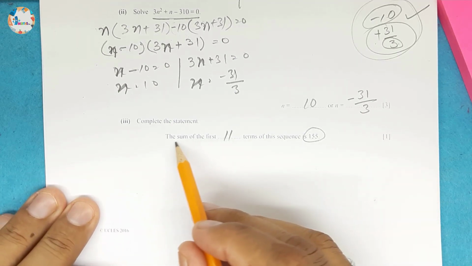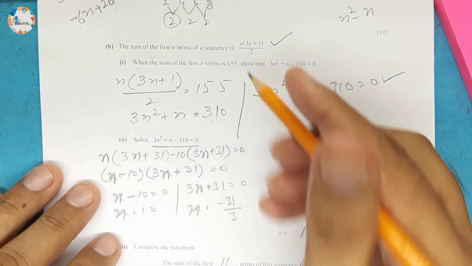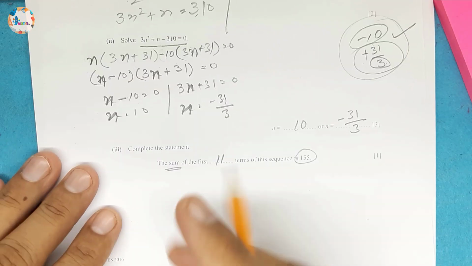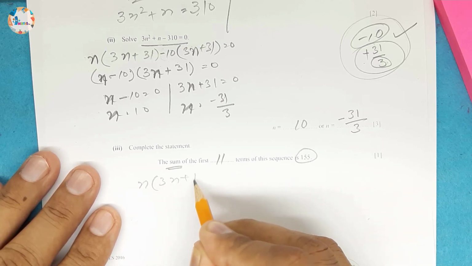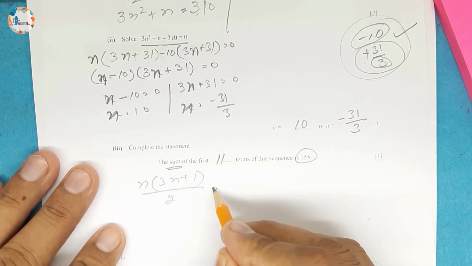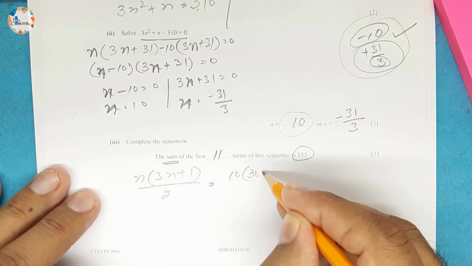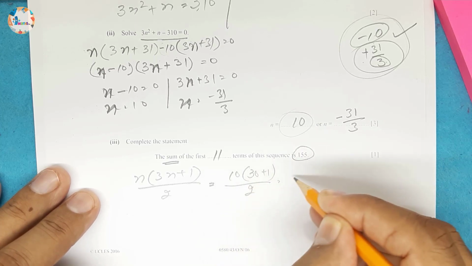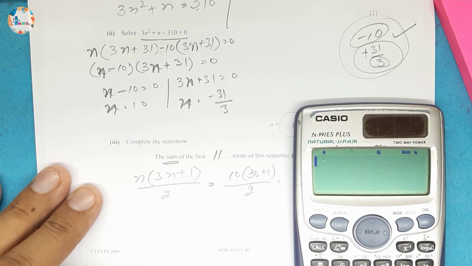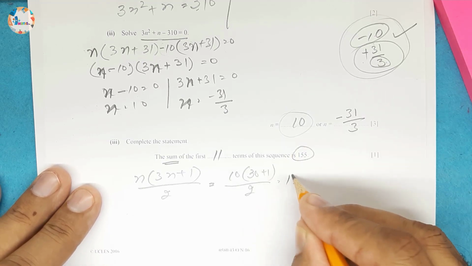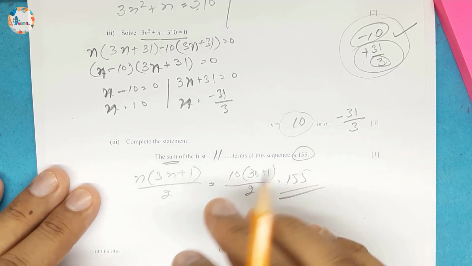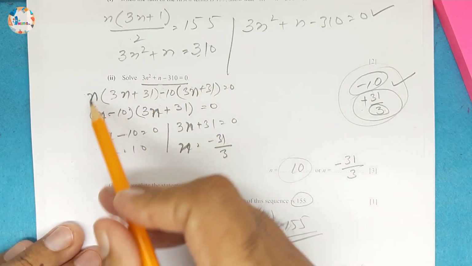Basically we have to use the sum formula, which is not this. We have to use this formula, which is n into 3n plus 1 over 2, and if we use this 10 over here, this will be 10 into 30 plus 1 over 2. So 10 multiplied by 31 divided by 2 will be resulting to 155. So this is what you can understand from the sum formula. We were using by mistake this one, but we have to use this sum formula over here.